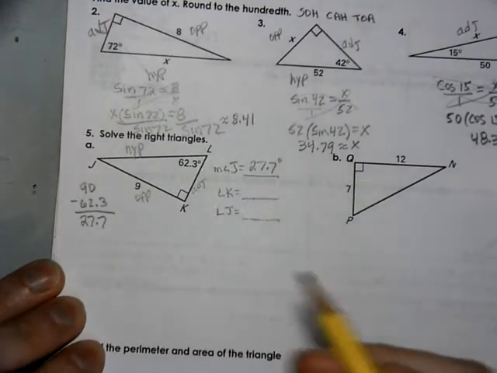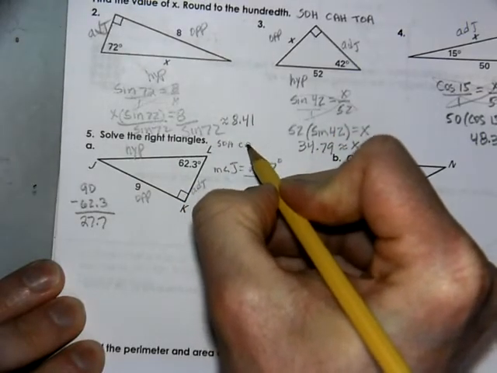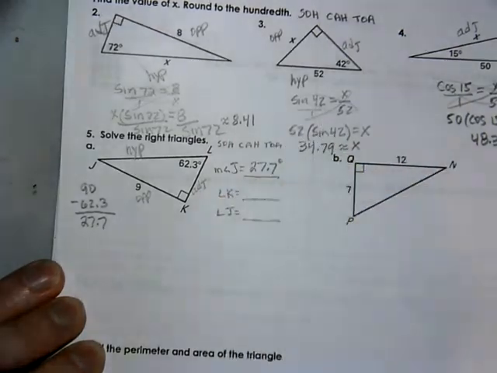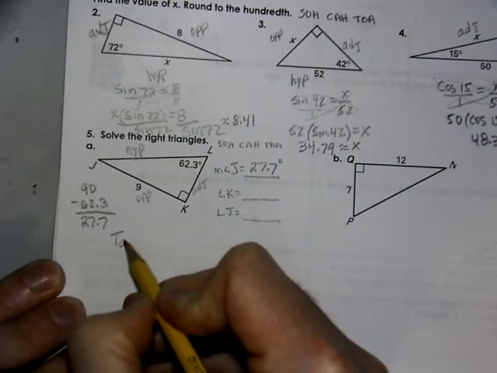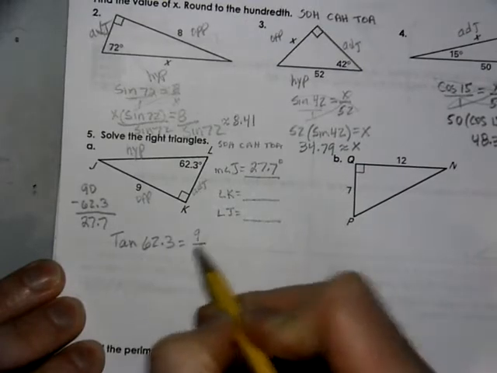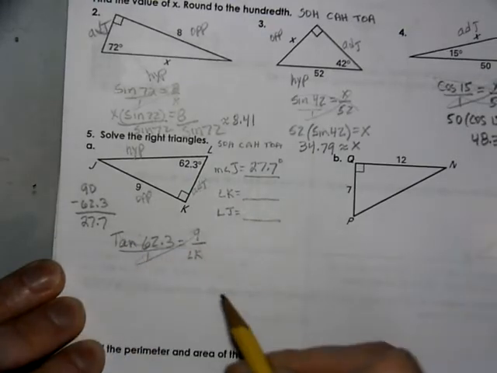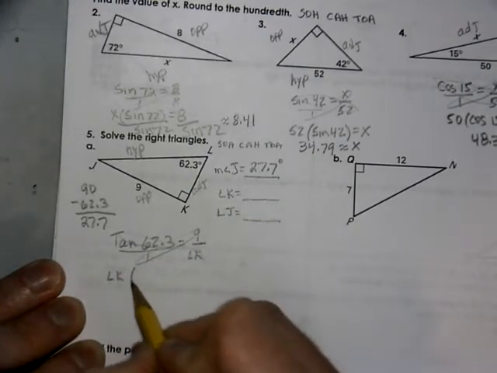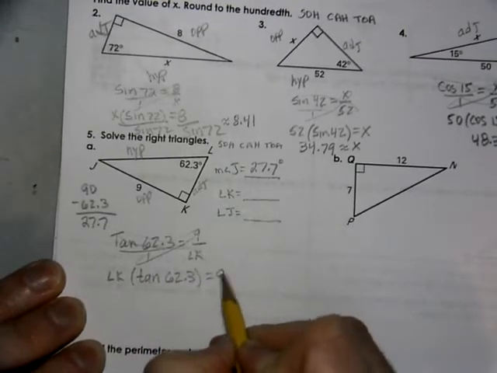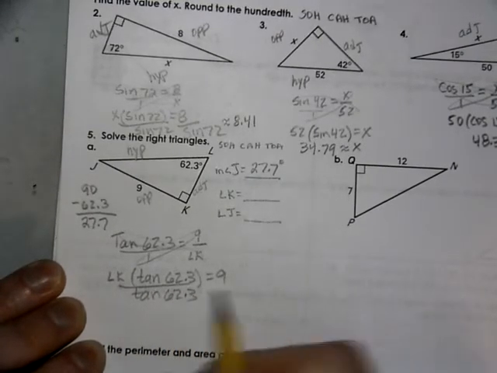Looking at the word SOHCAHTOA, opposite and adjacent is tangent. Tangent of 62.3 equals the opposite over the adjacent. Put that over 1, cross multiply, so LK times the tangent of 62.3 equals 9. We're going to divide by the tangent of 62.3.